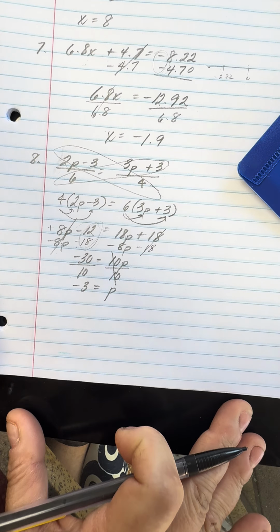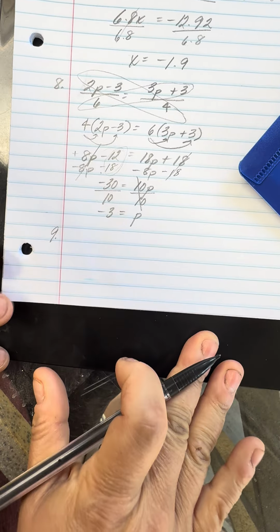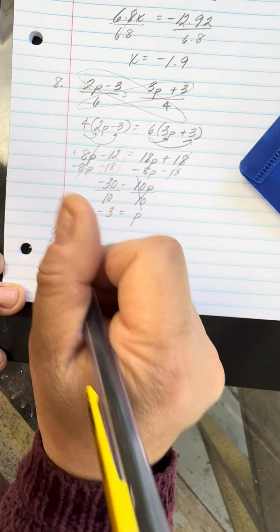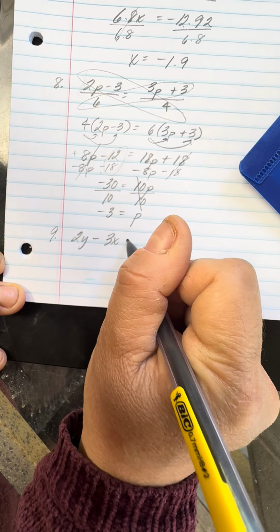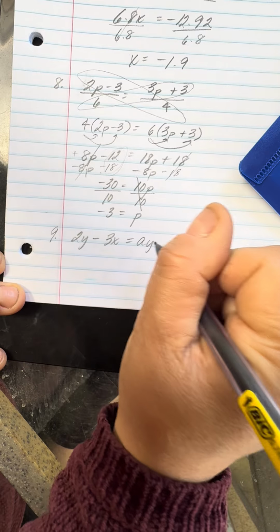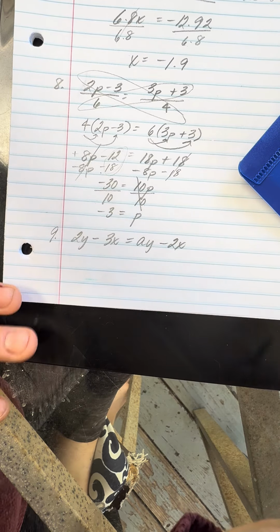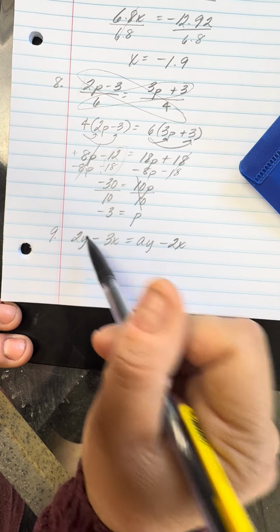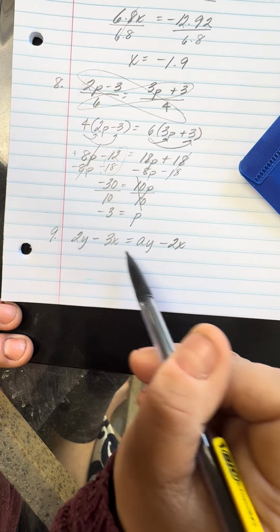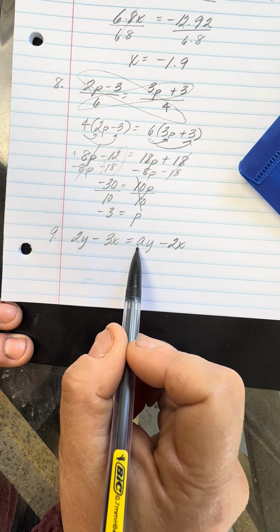Okay, number 9, I know we did this in class, but in case you want to see it again, let me show it to you. 2y minus 3x equals ay minus 2x. Now, the tricky thing about this problem is that the directions tell you to solve for y. You have a y on this side and a y on this side, right? But this y is multiplied by a different variable.